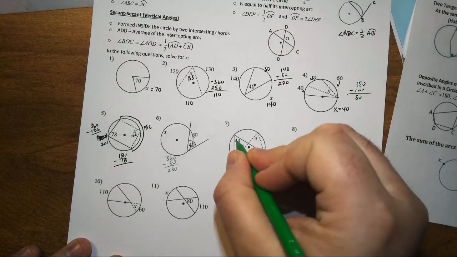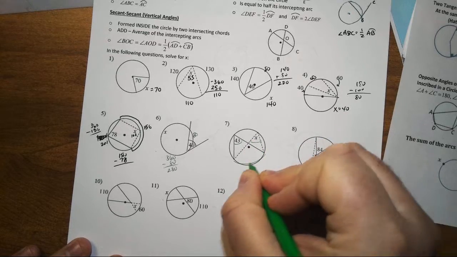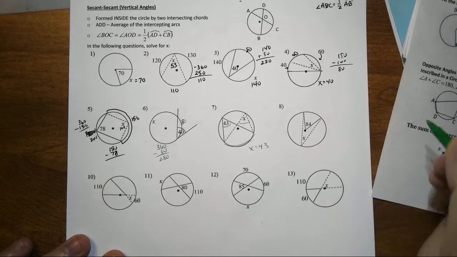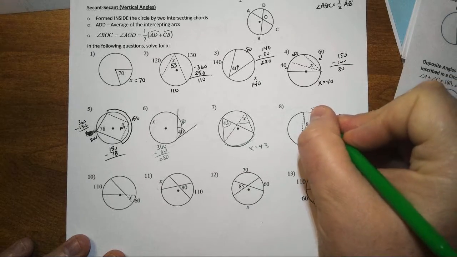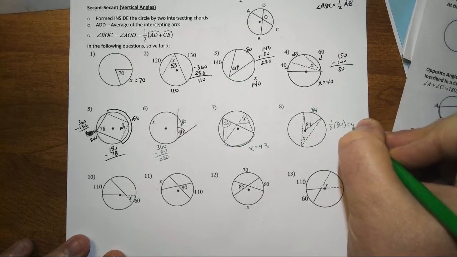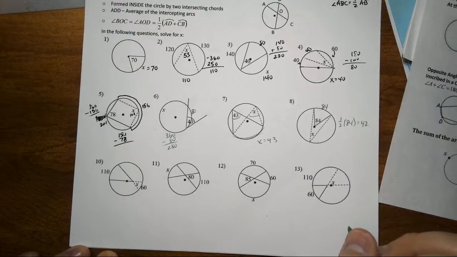So since these two angles here are both creating this arc, they're equal, and so we know x is just equal to 43. Okay? All right, likewise, central angle is the same as the arc, inscribed is half, so just half of 84 is 42, and that's the measure of x.